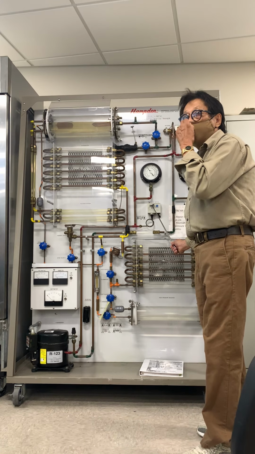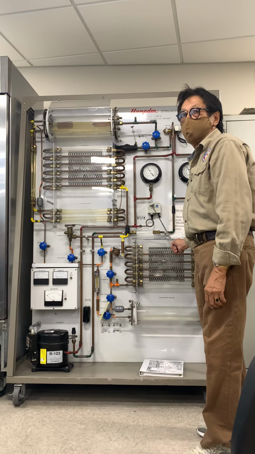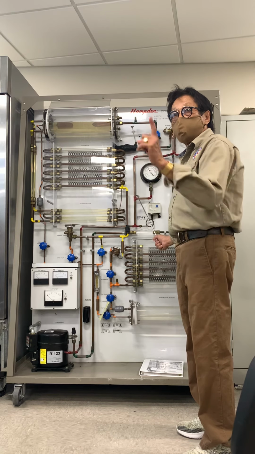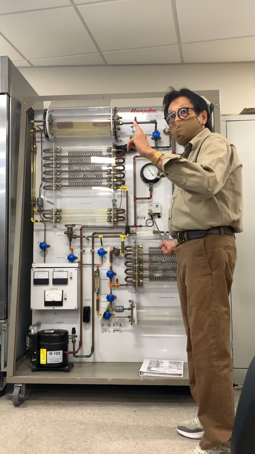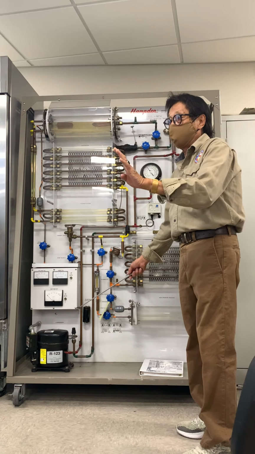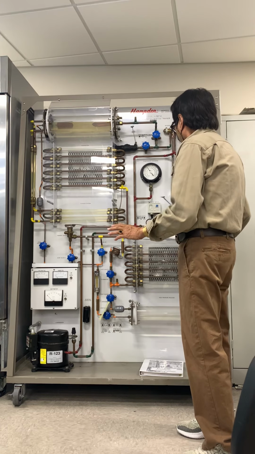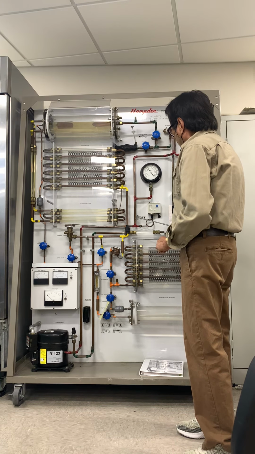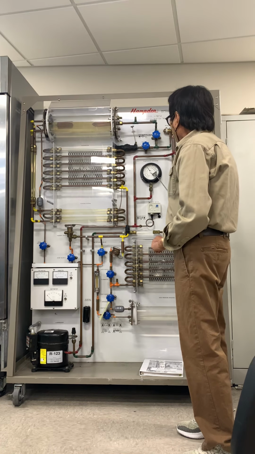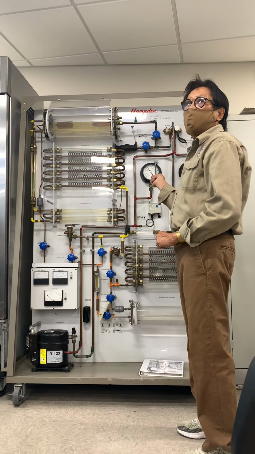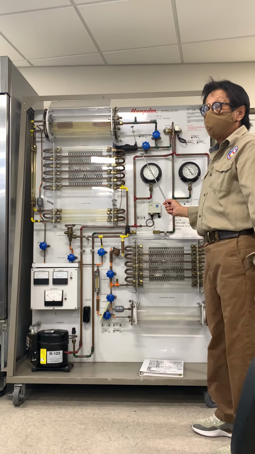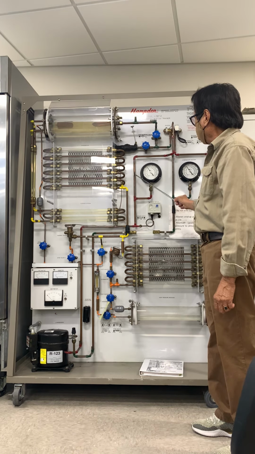This is a high pressure cutoff switch. The purpose of this is, if the discharge pressure reaches a preset point where it could damage the system, it would protect the system. This would de-energize the compressor and stop it. From the high pressure switch, the refrigerant, still high pressure, high temperature gas, will move to the compressor discharge gauge. It monitors the actual pressure in the high side, on the discharge side.